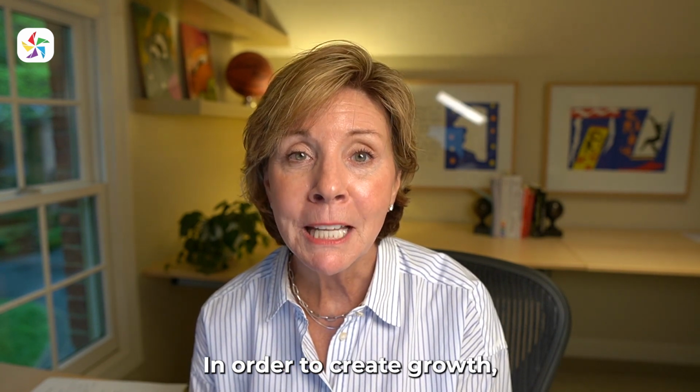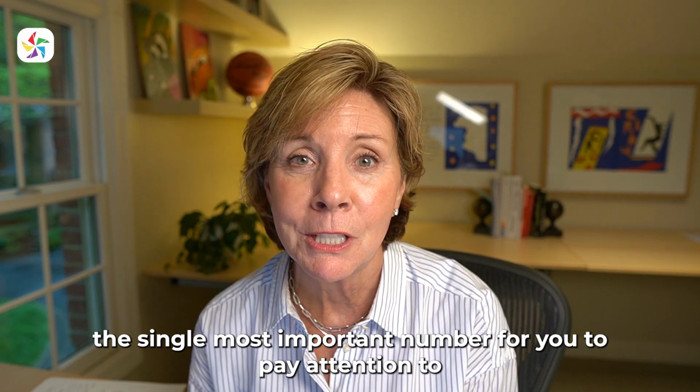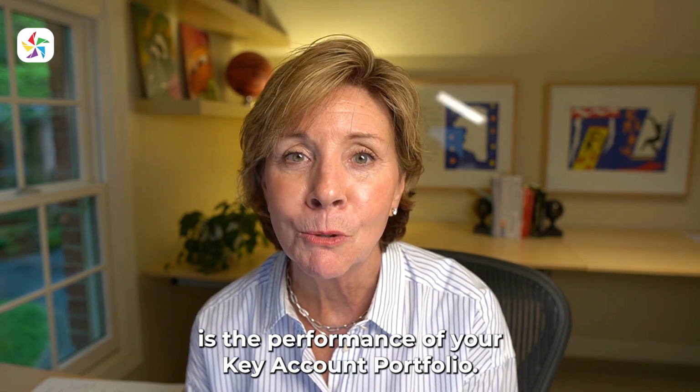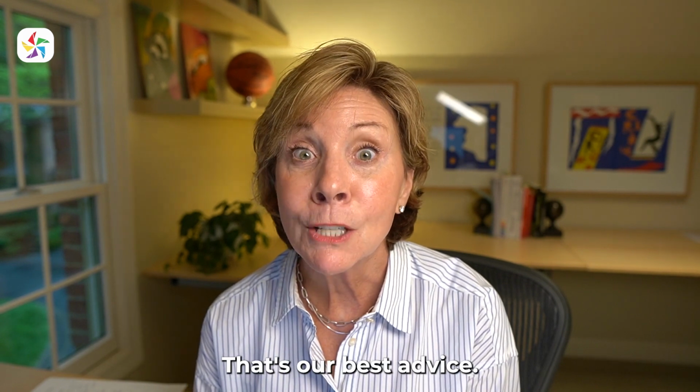In order to create growth, the single most important number for you to pay attention to is the performance of your key account portfolio. That's our best advice.